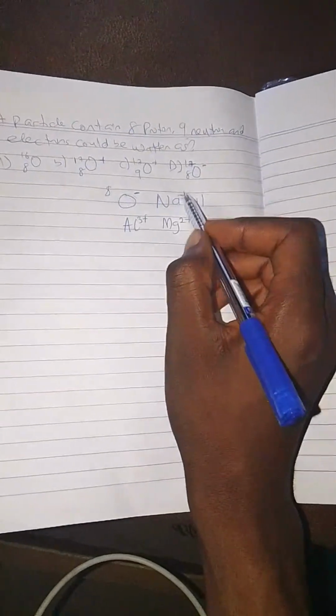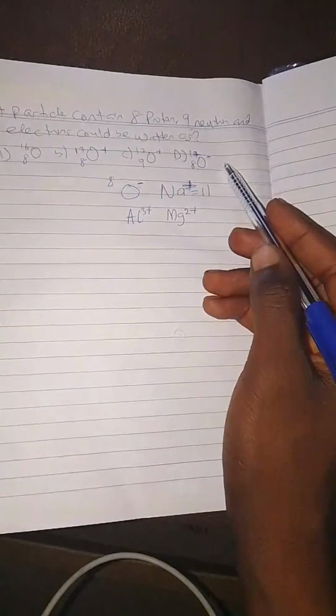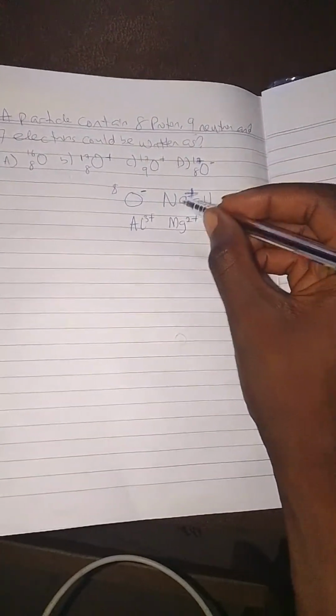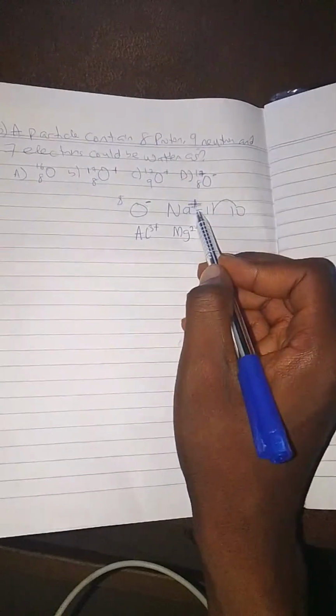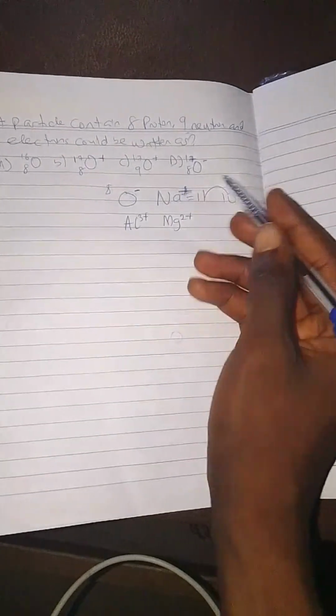This Na represents sodium, which is 11. But the plus sign added to sodium represents that it is giving out an electron, so sodium will move from 11 to 10.